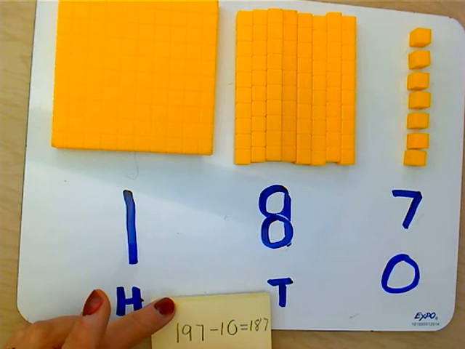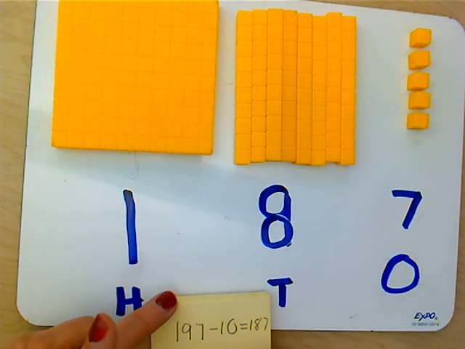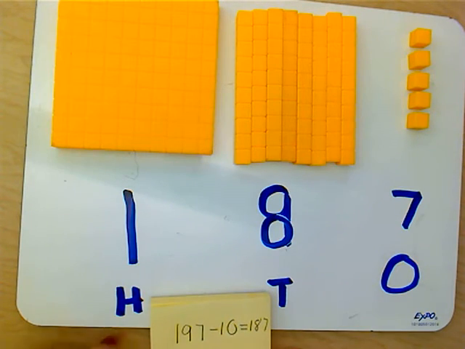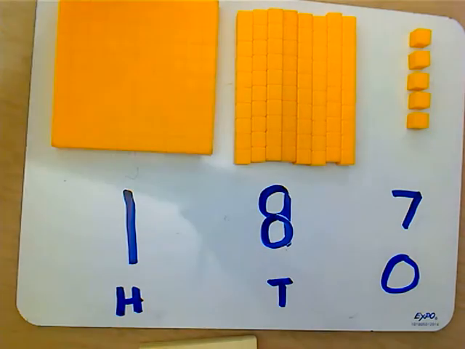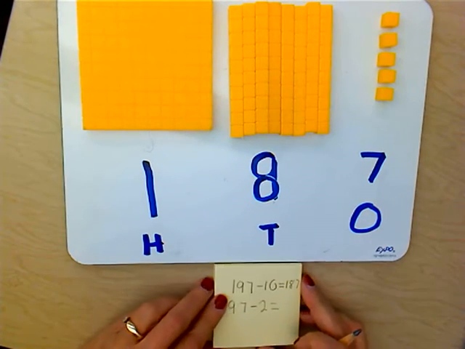So this time I'm going to do 197. I'm going to take away 2 ones. So take away 2 ones. What is that going to leave me? Oops, you can't really see what I'm doing very well. I'm going to push this up farther. There, see if that helps so you can see what I'm doing better.